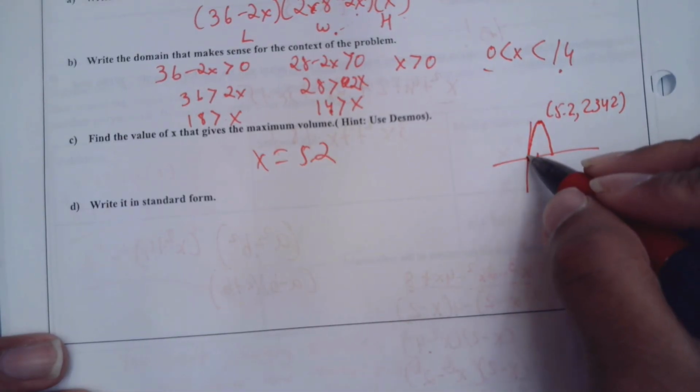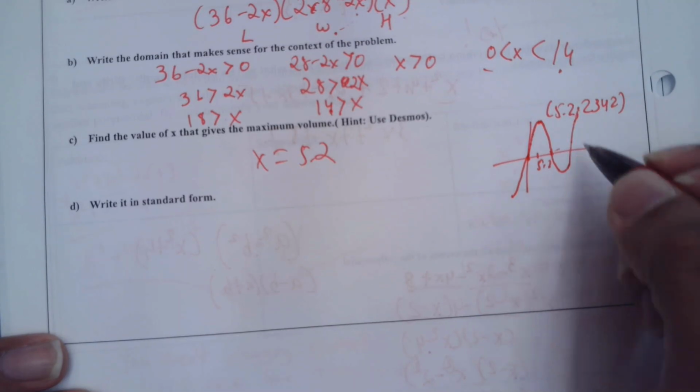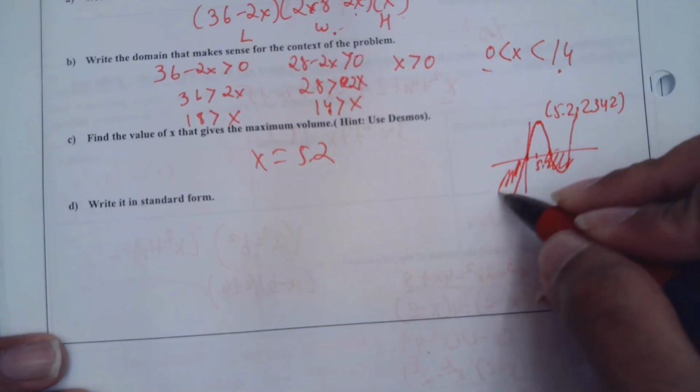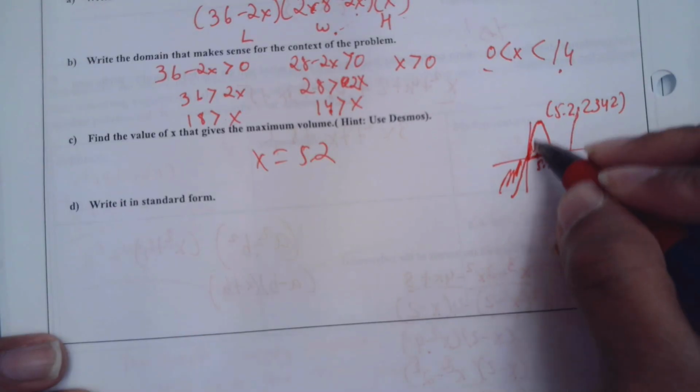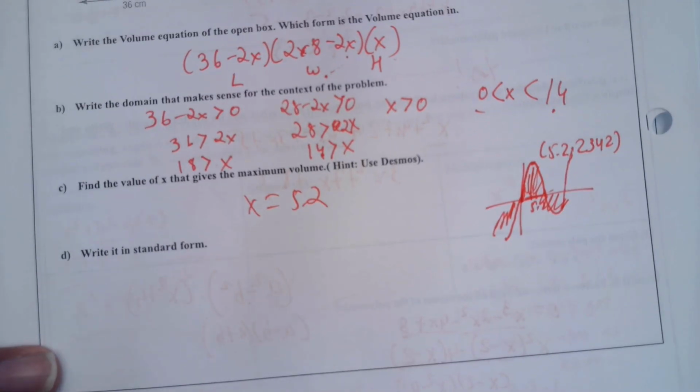I know it looks really weird, like where it comes back or something, but these don't make sense because the domain doesn't make sense. This is the only domain that makes sense. Cool. And then write it in standard form.